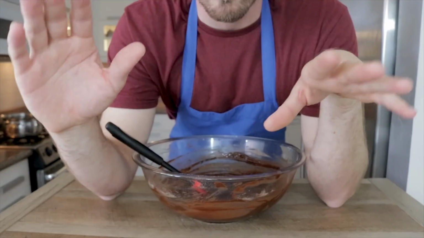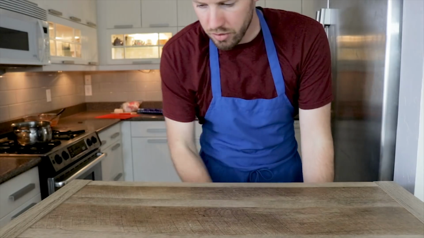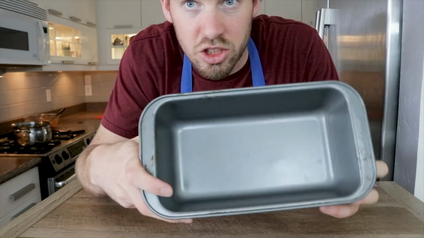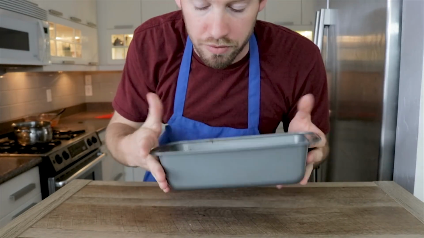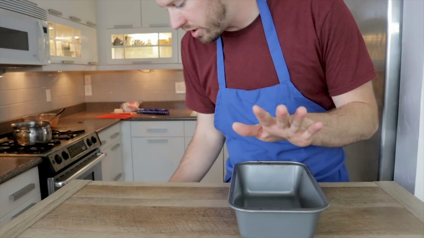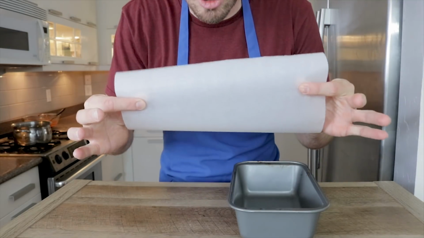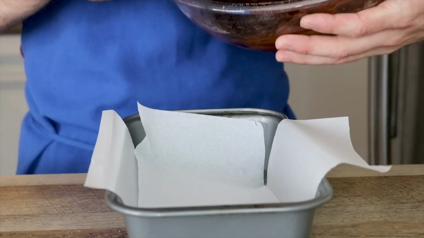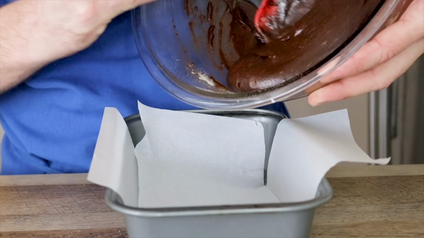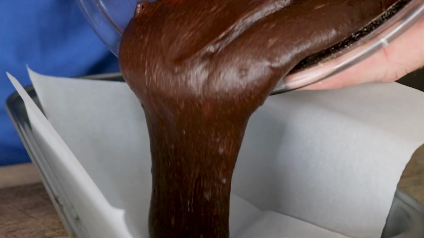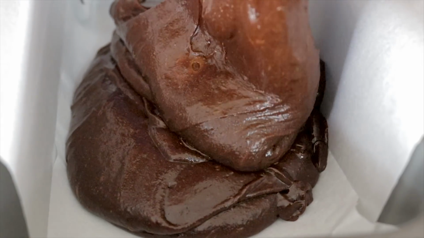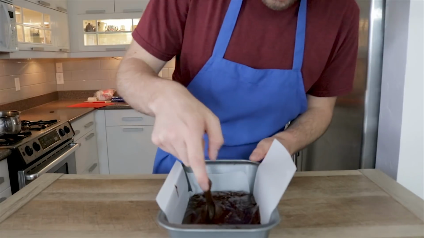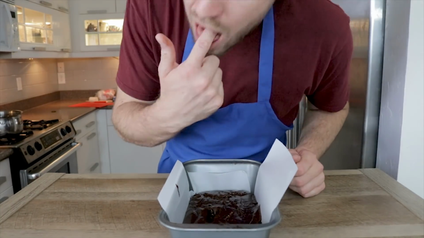Now that it's all mixed up, we're gonna prep our baking pan. So when you make the brownies, make them in a metal or a ceramic container. This is just like a bread loaf. This works perfect. And to save your life and to save your brownies, line it with some parchment paper, like so, and add your brownie batter into the container. It's thick, so smooth it out and take a taste. Not because you need to, but because I want to.